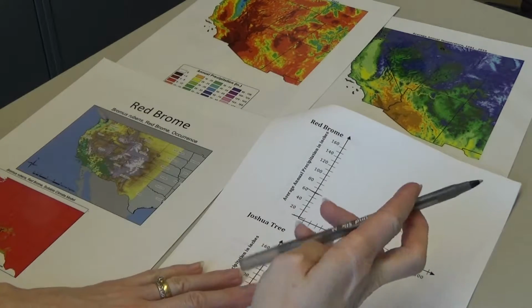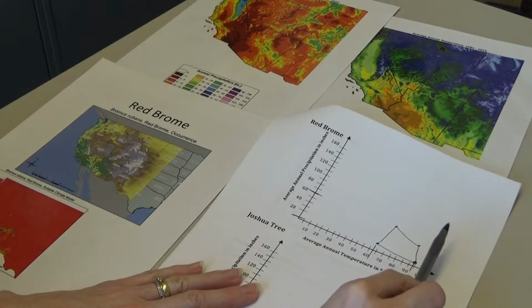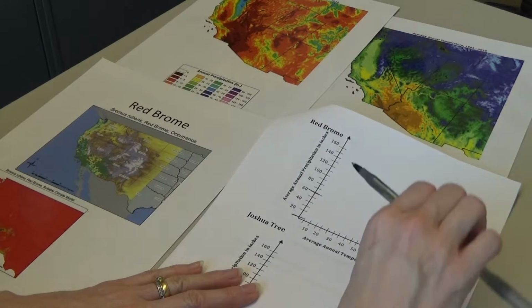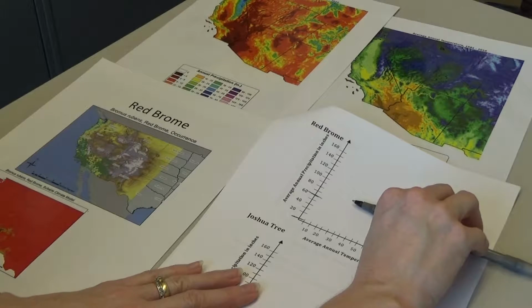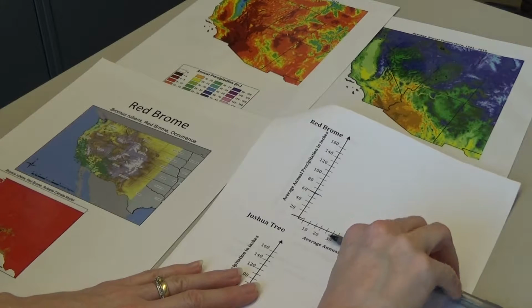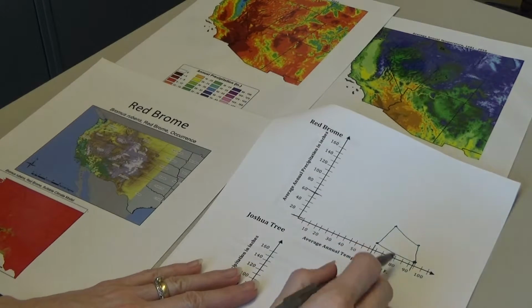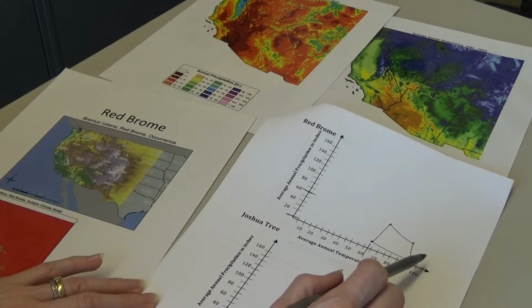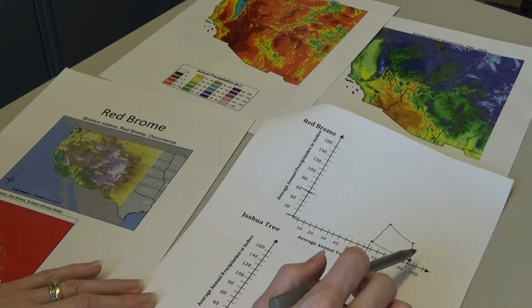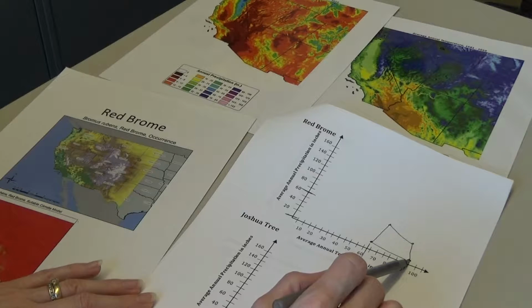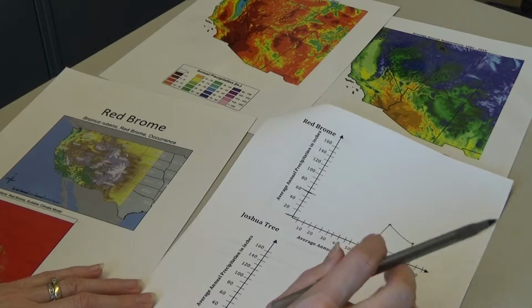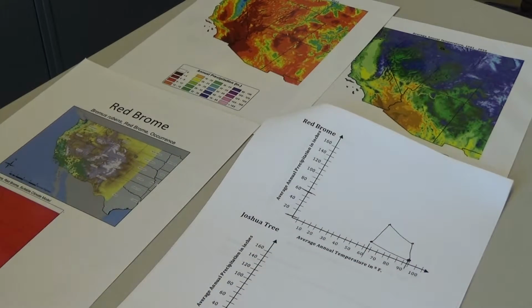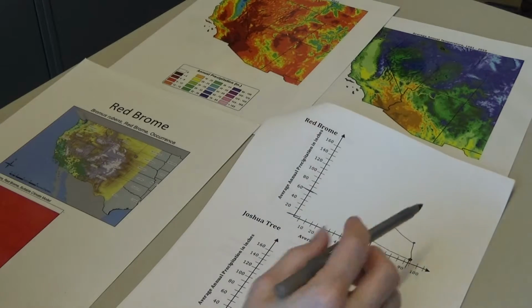So you're just looking at the lowest temperature at which they occur, the highest temperature at which they occur, and then the highest moisture, what is the temperature, and the lowest moisture, what is the temperature, and getting this graph. And you'll notice that as it gets hotter, the precipitation needs to be higher to maintain the species. But in this case, red brome does really well in these hot, arid areas, and so you're seeing not quite that dramatic.